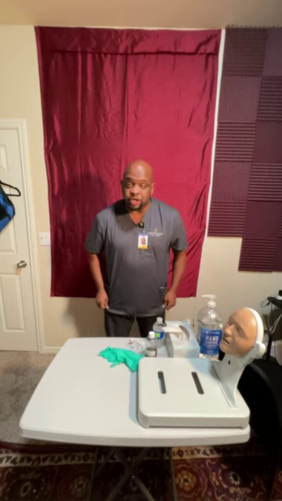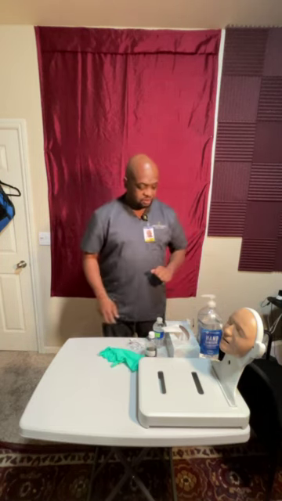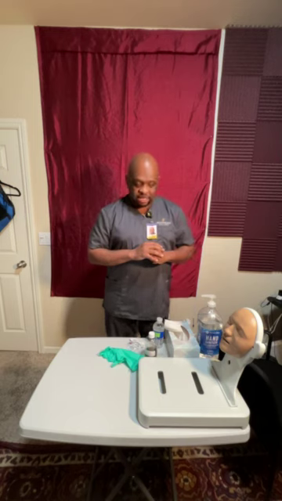Today, I am wearing my uniform. I do have my ID on, including the shoes. My equipment is all here. I do have hand sanitizer here for keeping my hands clean. I do have tissue here for wiping the bottles for the oral medication, for the liquid medication. For this skill, I will be using MAR sheet number 3.